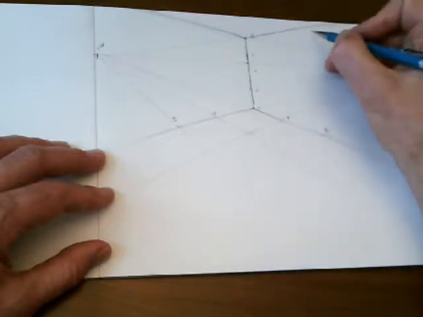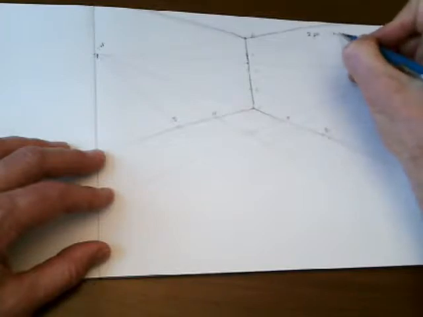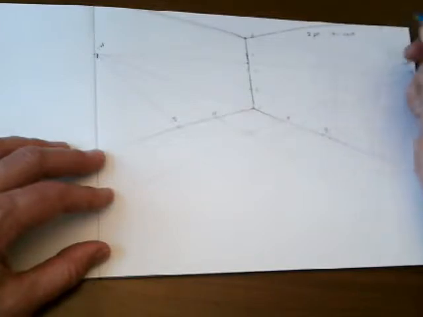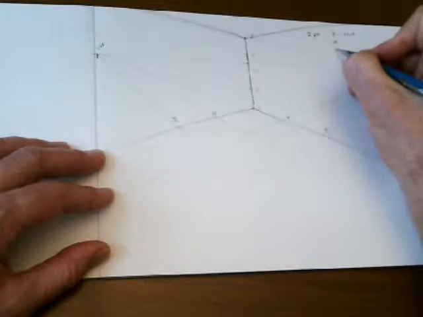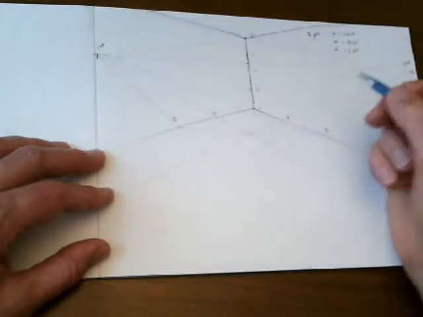So in my 2-point, my height is still vertical, but my width and my depth go off to vanishing points, right vanishing point or left vanishing point. Okay?